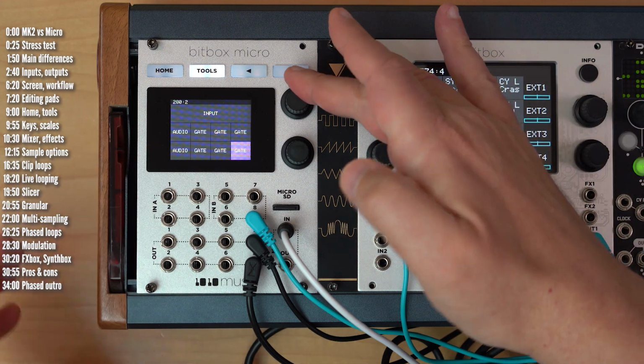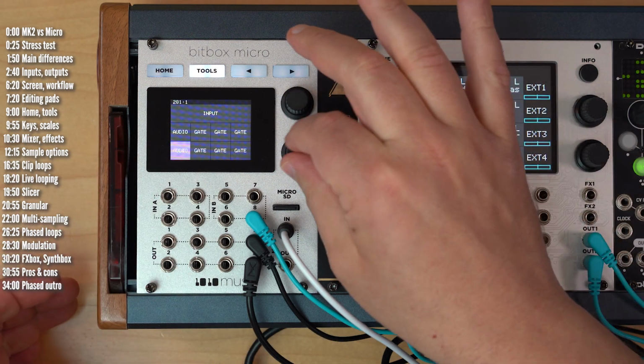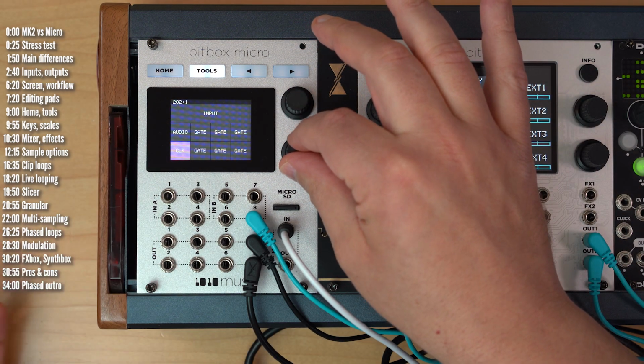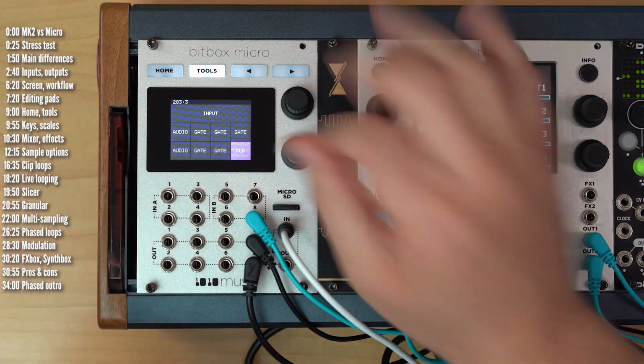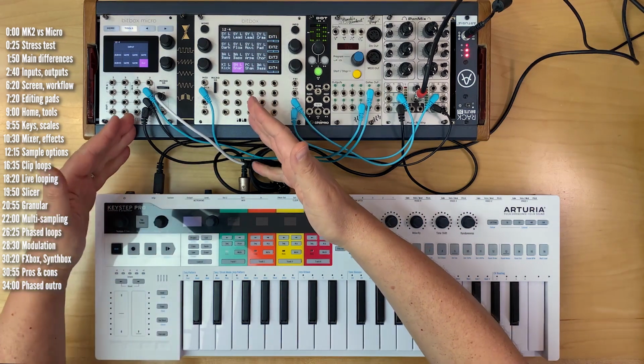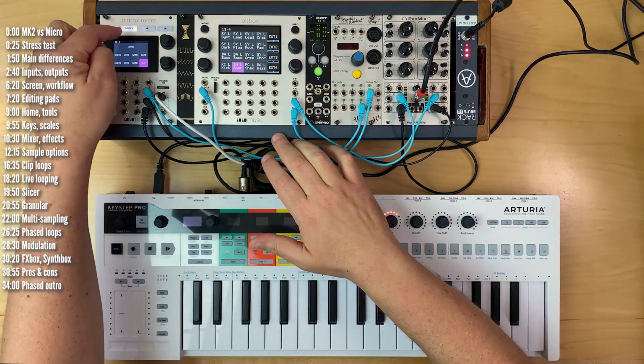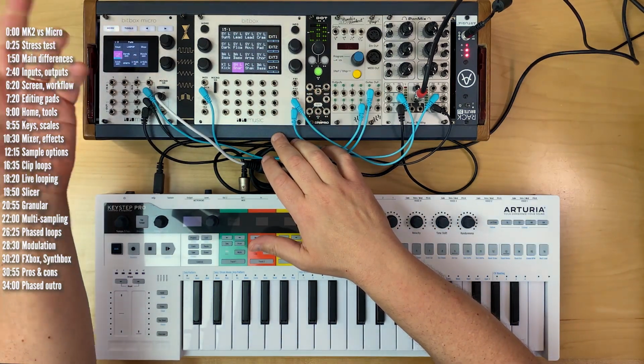These can be used, by the way, as gate, CV, or clock inputs. You really only want to use one of these for clock. Now, you're not obligated to send the modules clock. You certainly don't need that for triggering samples or just playing them.